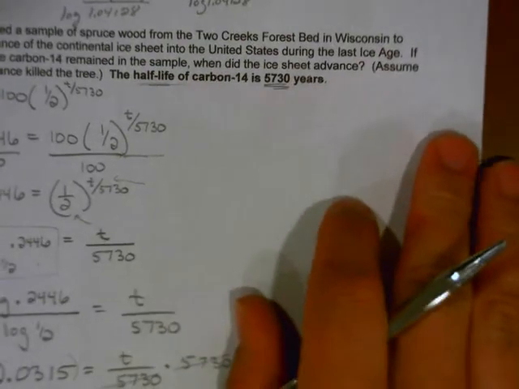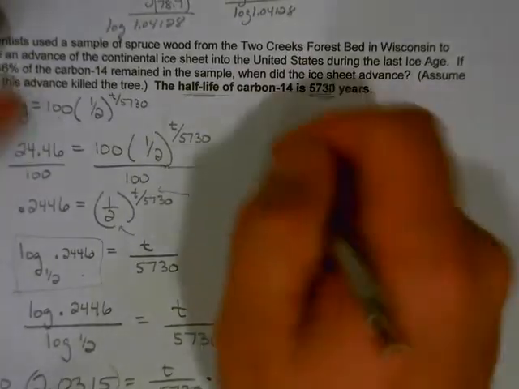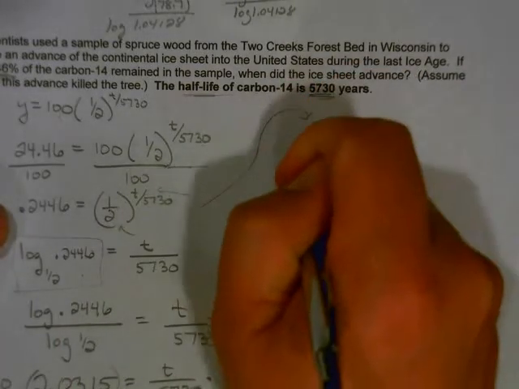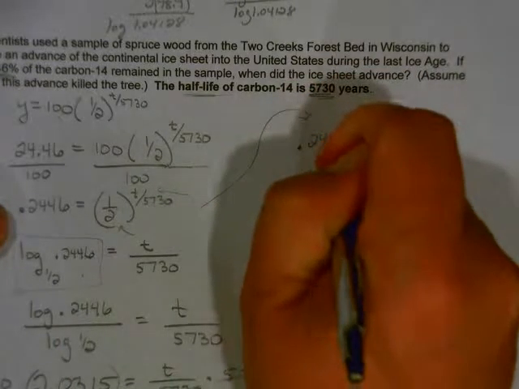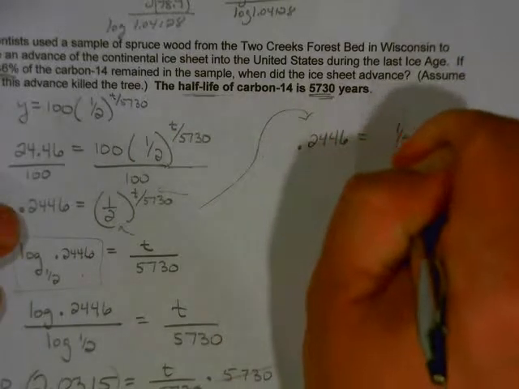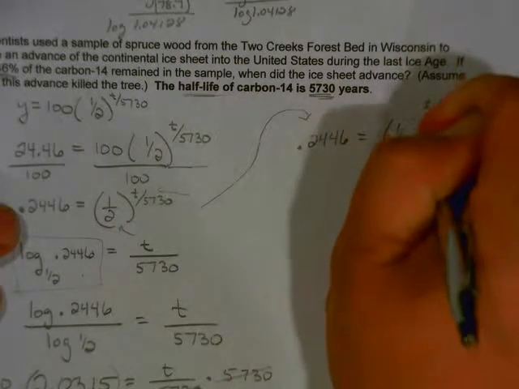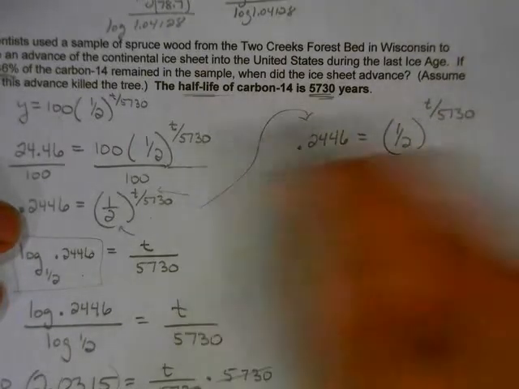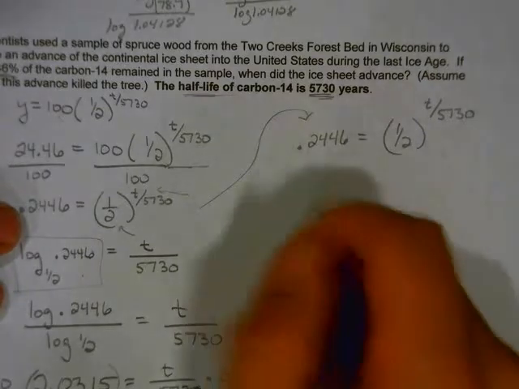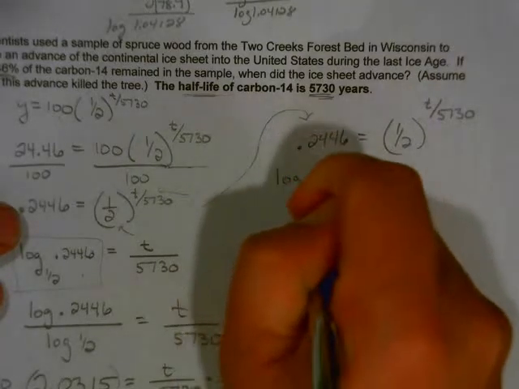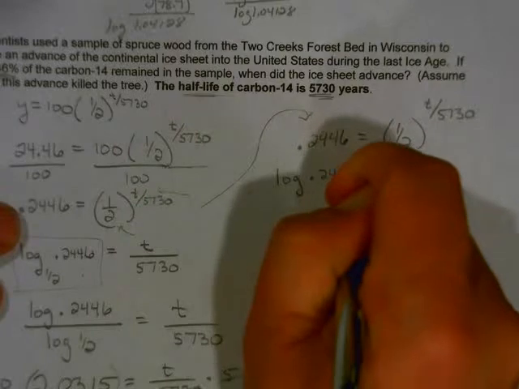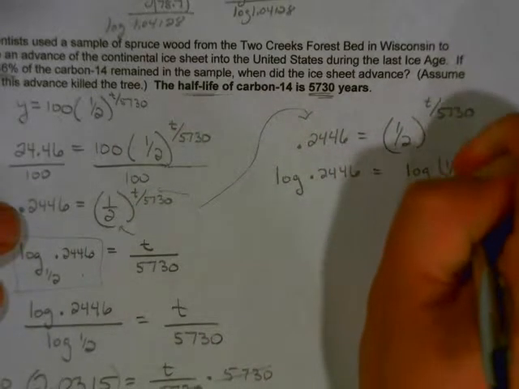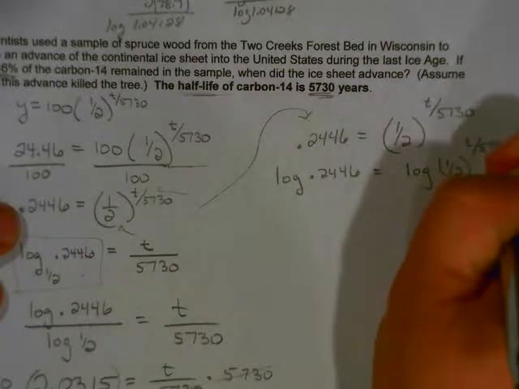Now again, if I slide this over and we do this again, so I'll start here at this 0.2446 equals 1/2 to the t over 5,730. And if you don't want to see this, you can fast forward through the video, but this is log of 0.2446 equals log of 1/2 to the t over 5,730.